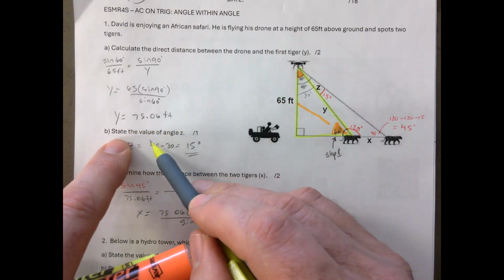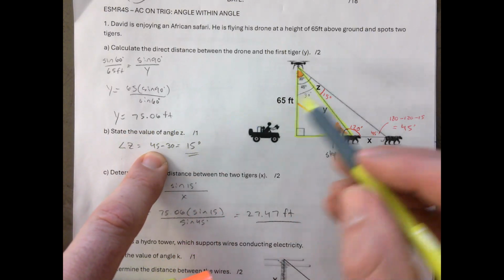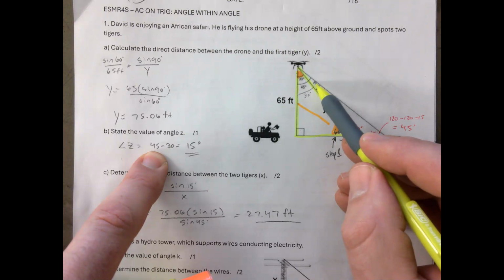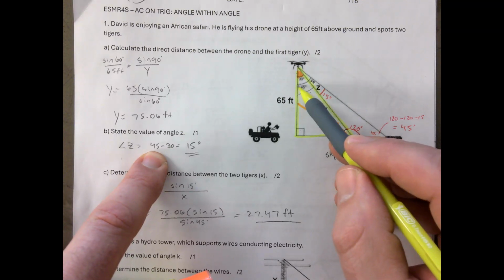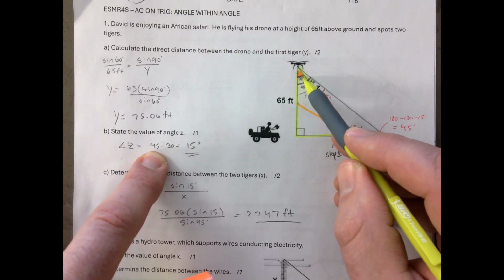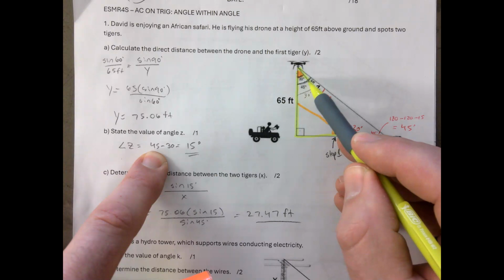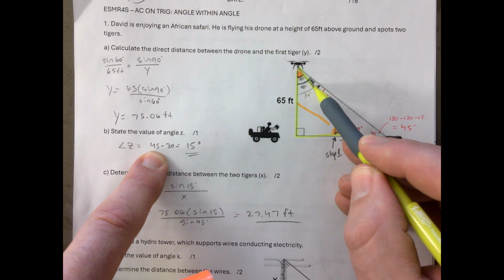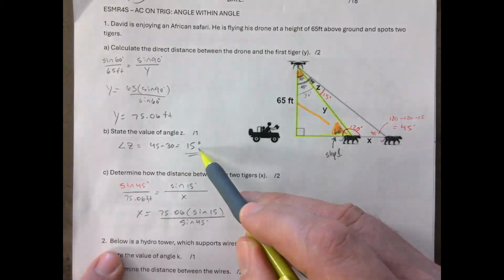Next is asking for the value of angle Z. Z is just this little sliver here. So we know that it's 45 here and 30 there. If we subtract these two angles, we're left with just this little wedge. So that'd be 15 degrees in this case.